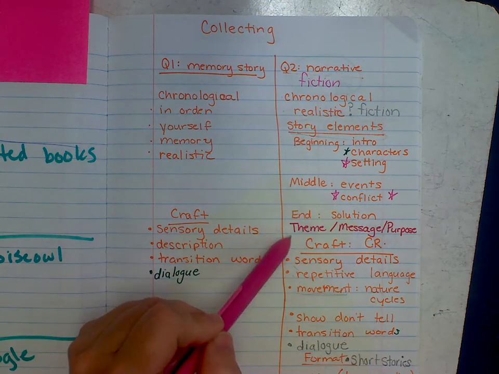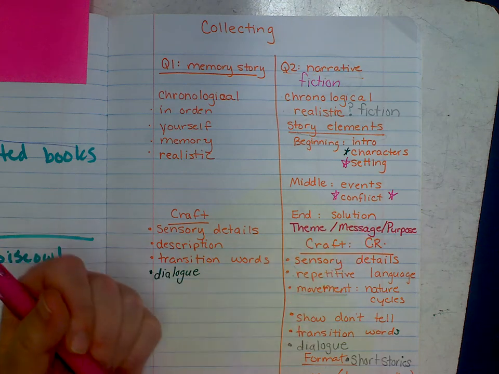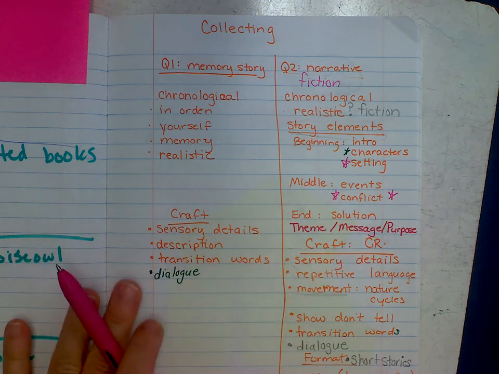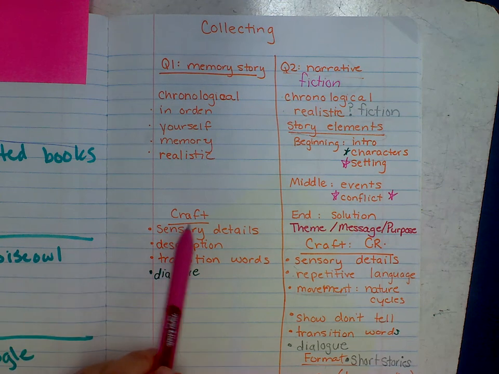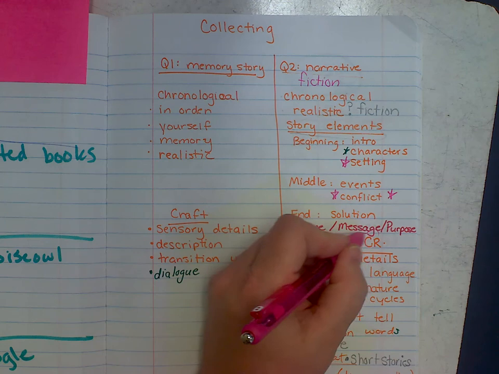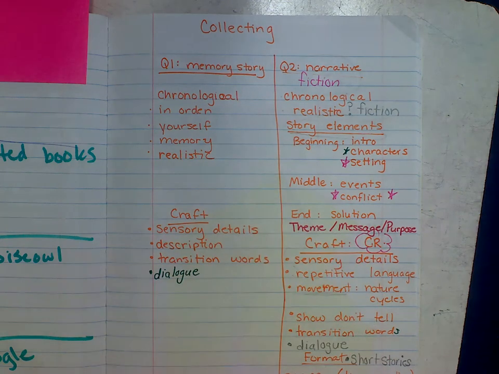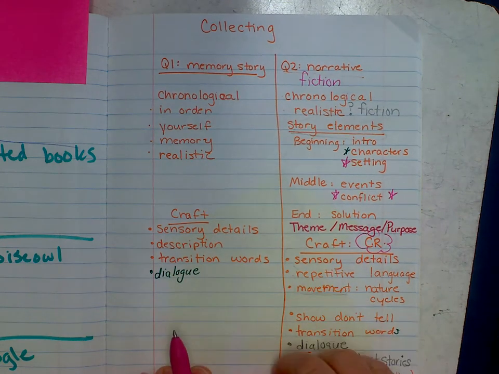Another difference in this story is that this one's going to have a theme or a message or a purpose, something that you want your reader to think about after they're finished reading it. Just like the first story, we're going to have that author's craft in there, but we're going to use Cynthia Rowland as our muse. So we're going to add our sensory details like she did, and repetitive language.